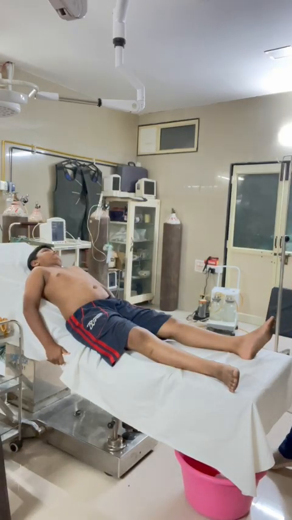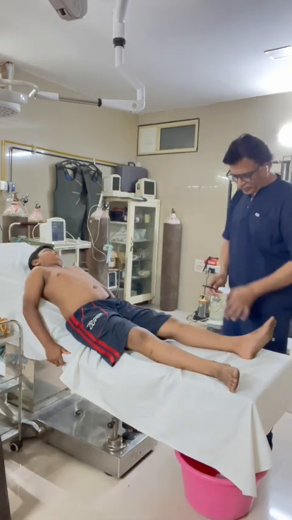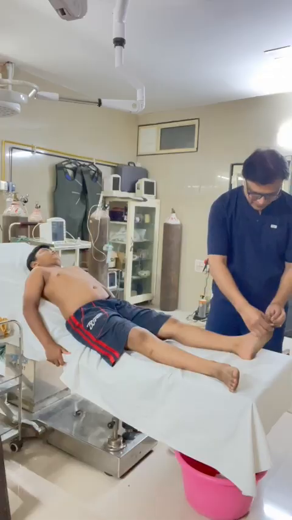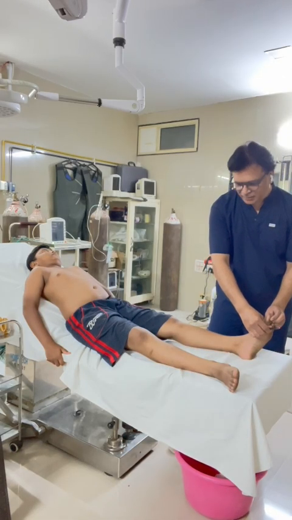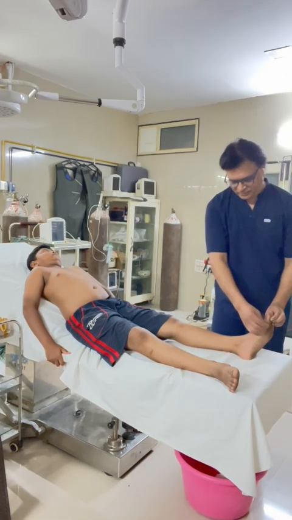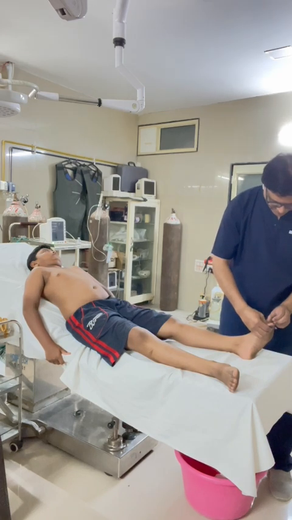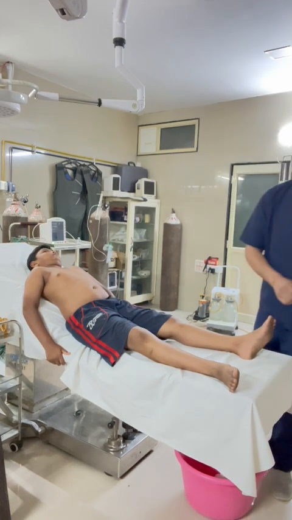So for joint vibration, this is the tuning fork. I will just put this tuning fork and ask whether you can feel the vibration. So this is the joint vibration.